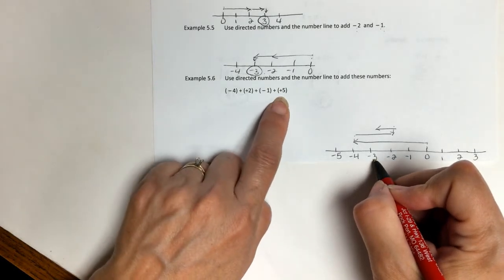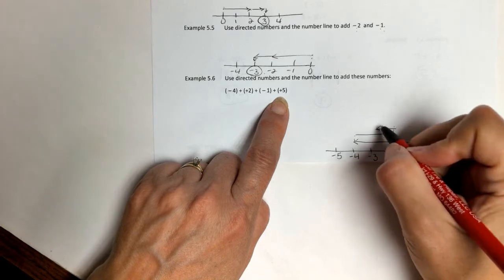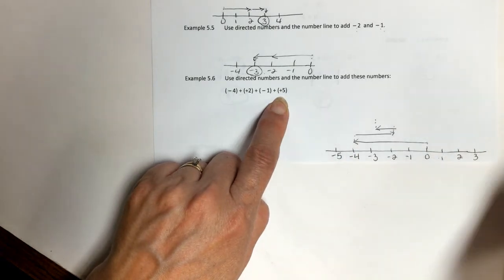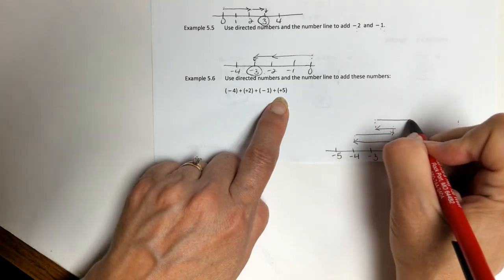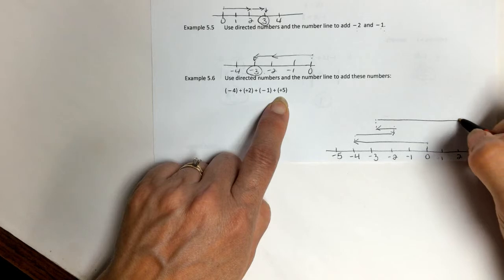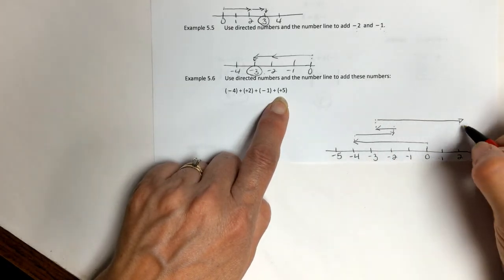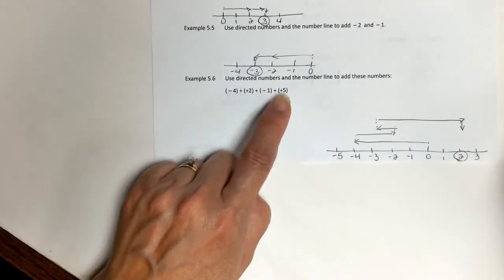Now we're adding a +5, so right 5. I'm going to end up at 2. Try to get my arrow the right way. Okay. 1, 2, 3, 4, 5. And so 2.